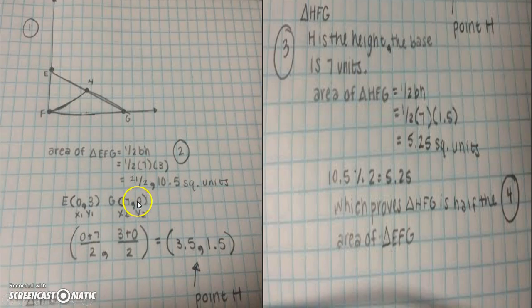And then you would find the midpoint of EG to find point H, and you should get 3.5 as x and then 1.5 as y. And then since we know H is the height, the base has to be 7 units from this triangle. And so to find the area of triangle HFG, it would be 1/2 base times height.